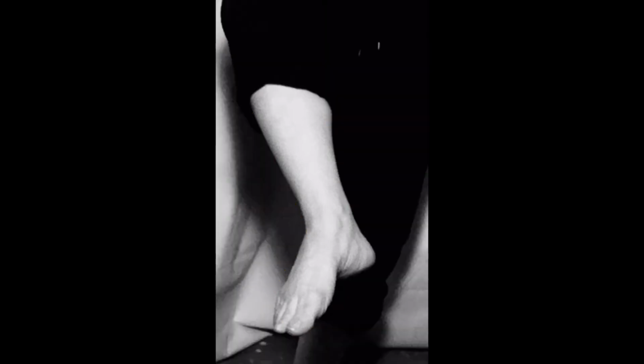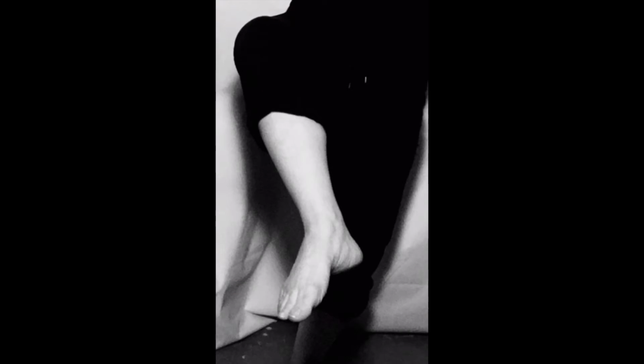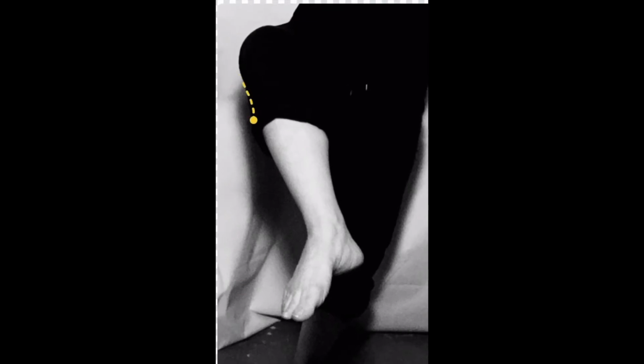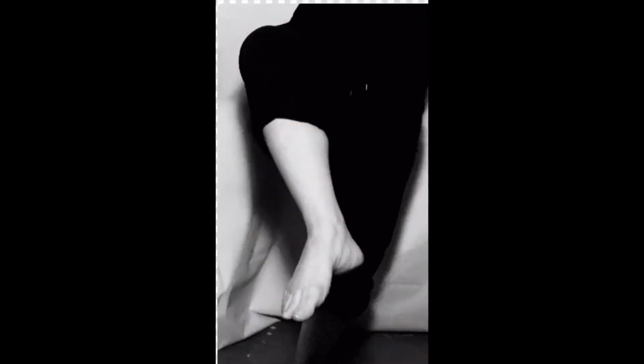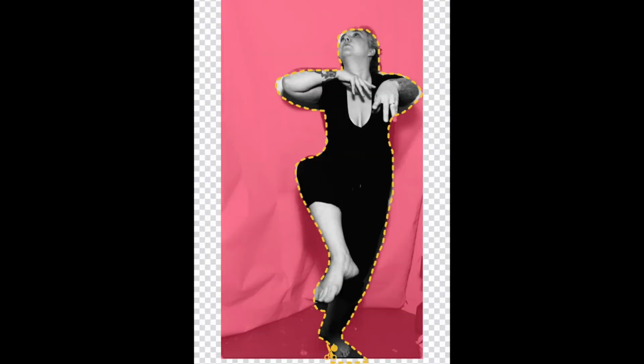Now, in our drawing, if we look at all of the black in this photo in particular as our negative space, and we focus on drawing that first and getting the shape correct, then we can go back in and really focus on the positive shape of the foot later.